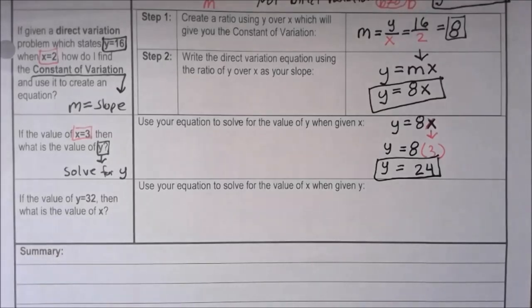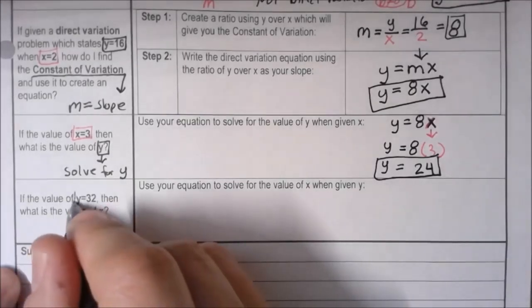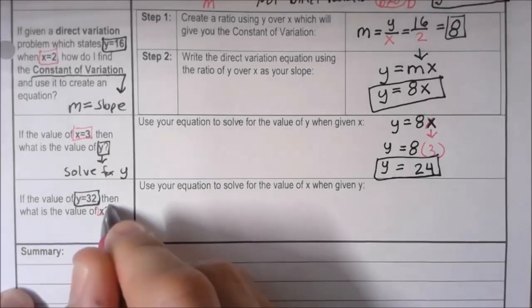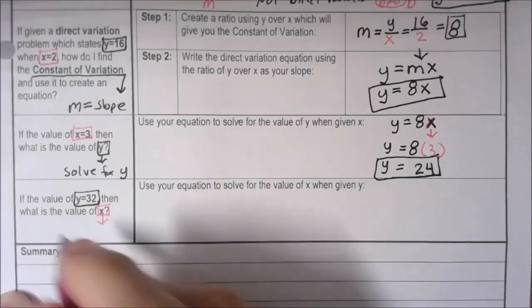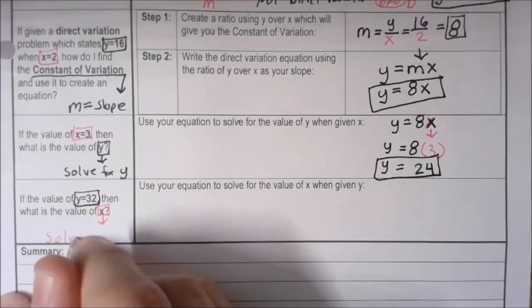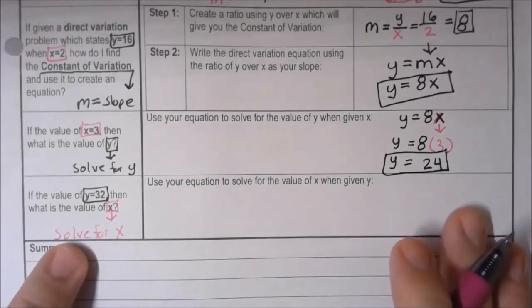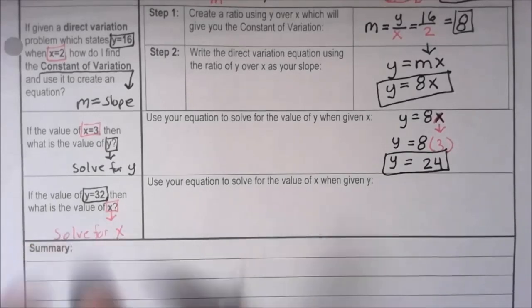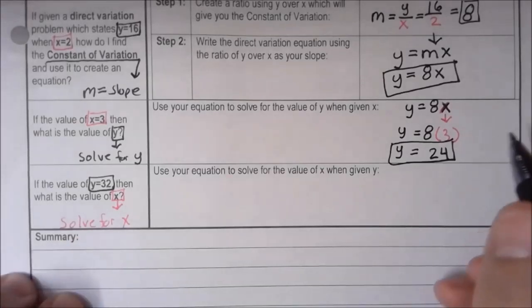Now, in the next situation, notice it's saying if the value of y is 32, then what is the value of x? Since they're asking for the value of x and giving you y, now you're going to solve for x. This is how we normally do it. Normally when we have an equation, you're solving for x. So you're going to solve for x right now. Let me show you how we would do that. This is going to take a few more steps because it's going to be just a little bit longer.